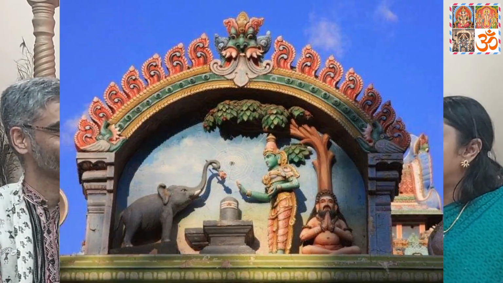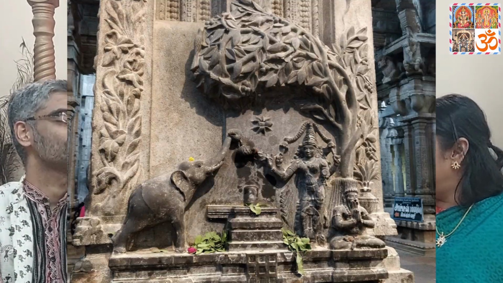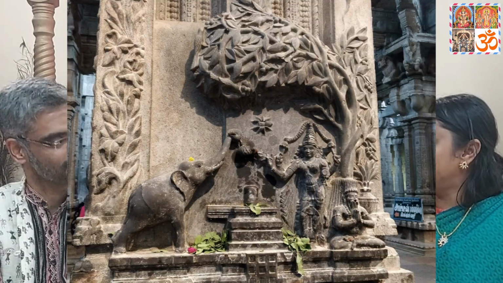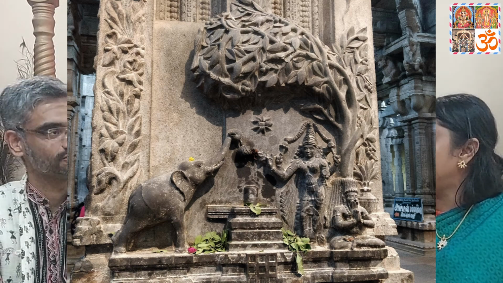And Jambu Muni requested Shiva to take abode under this jambu tree, and Shiva accepted the request, and he took abode under the jambu tree. That's how the name Jambukeswarar came about.